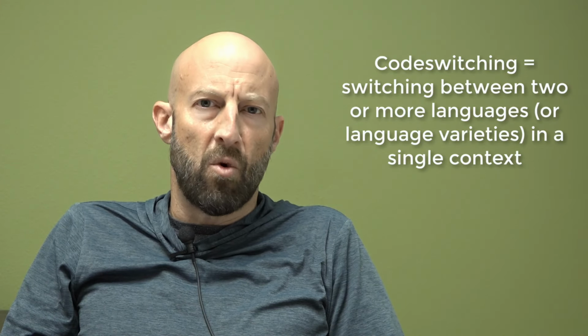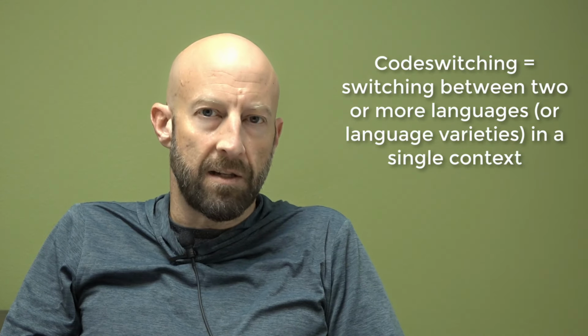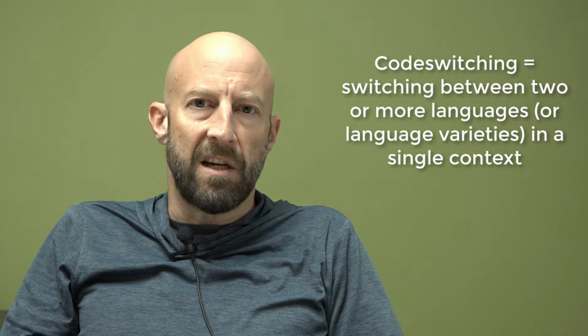Yeet! The ability to switch between registers is impressive, but it's not really code switching. And it's not as impressive as actual code switching. Code switching involves the use of two or more languages, or language varieties, in a single context. It's best to think of this as a continuum.